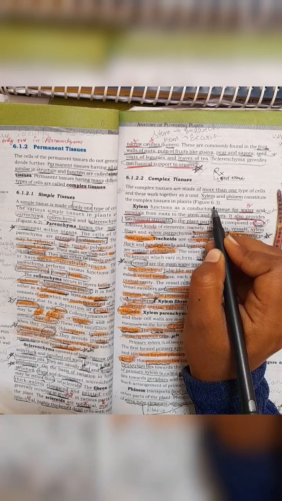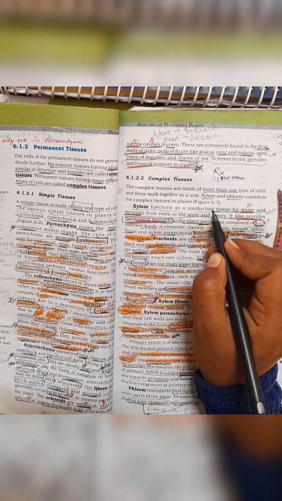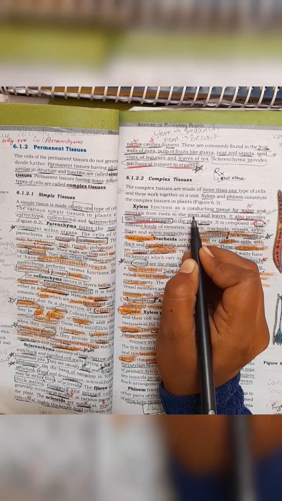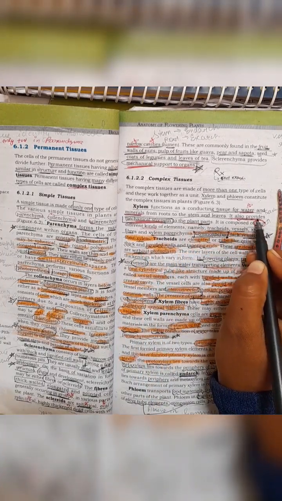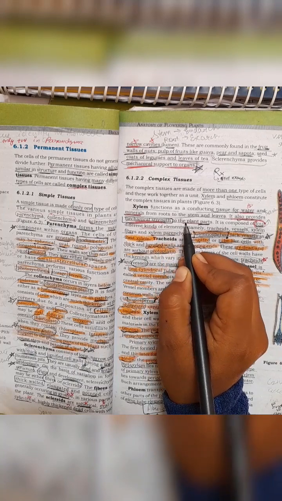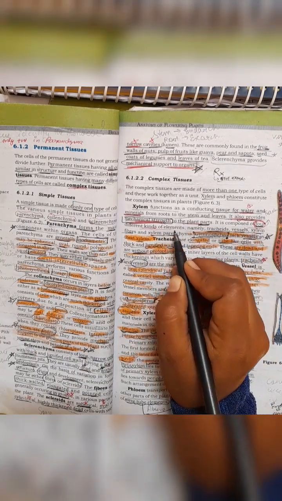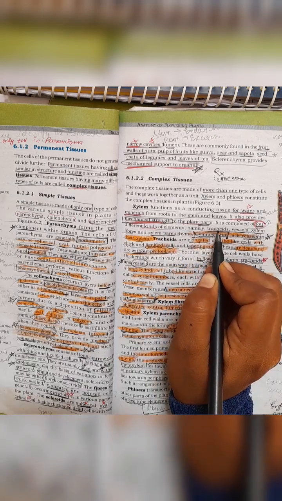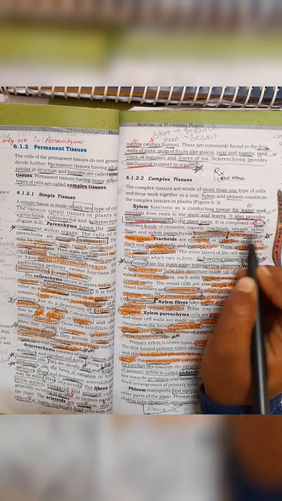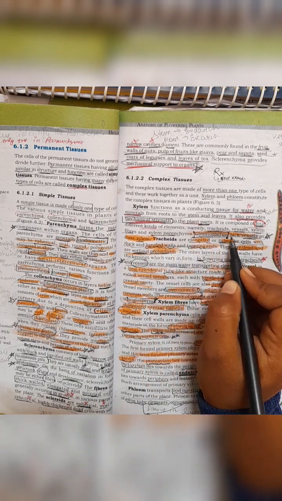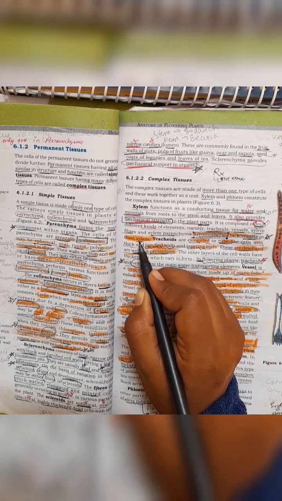Figure 6.3. Xylem functions as a conducting tissue for water and minerals from roots to stem and leaves. It also provides mechanical strength to the plant parts. It is composed of four different kinds of elements, namely tracheids, vessels, xylem fibers, and xylem parenchyma. Gymnosperms lack vessels in their xylem.